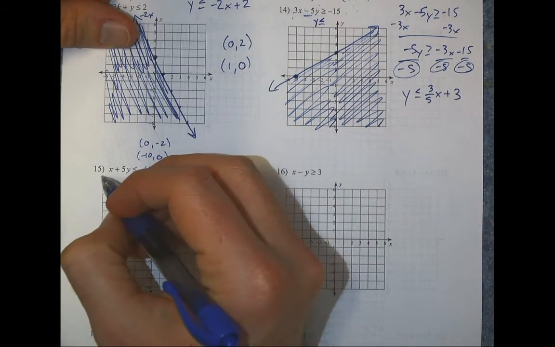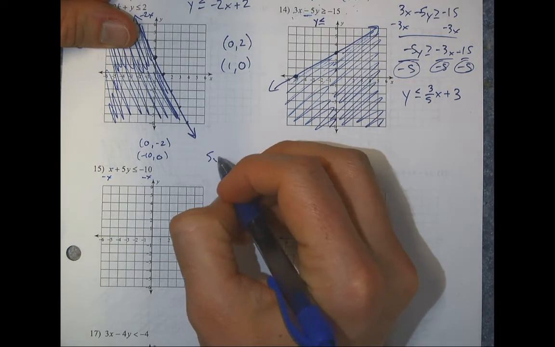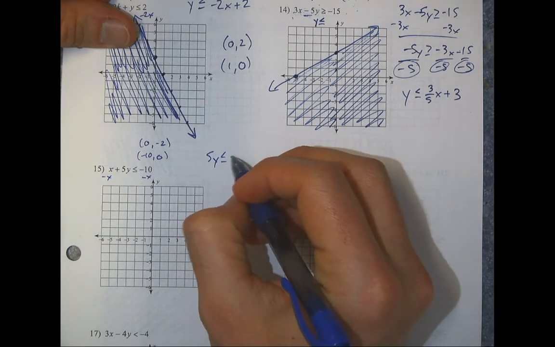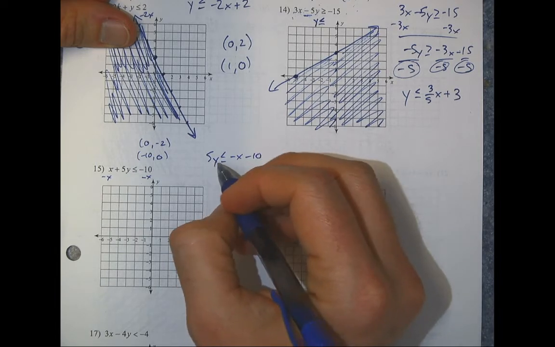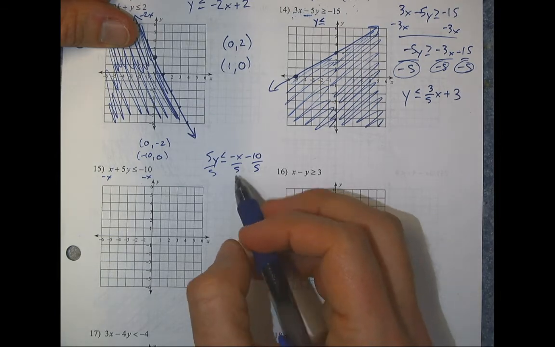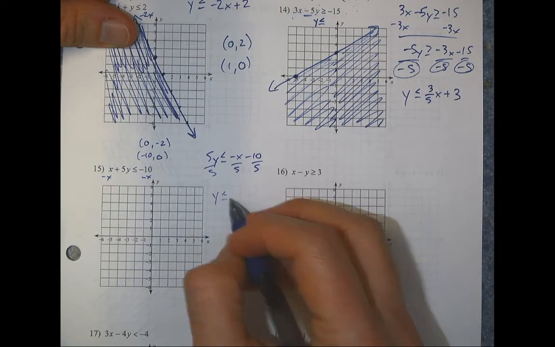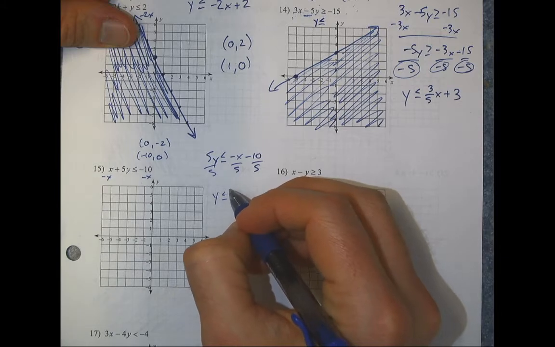So let's go ahead and use the other method, minus x from both sides. I have 5y less than or equal to negative x. That's a negative 10, so I minus 10. Now, I'm dividing by a positive. So there's no flipping here. This is going to stay y is less than or equal to. Negative and a positive stays negative. That's really a 1 on top.